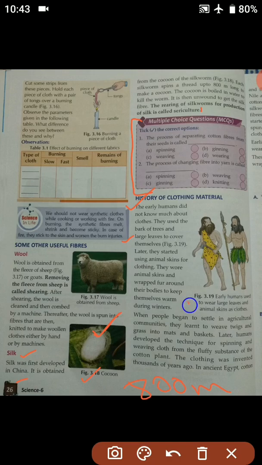So here in the image you can see a leaf is used and bark of different trees has been used in order to cover themselves. Later they started using animal skin for clothing. So students, slowly after using the different parts of the leaves, they started using animal skin in order to cover themselves. They wore animal skins and wrapped fur around their body to keep themselves warm during winter.